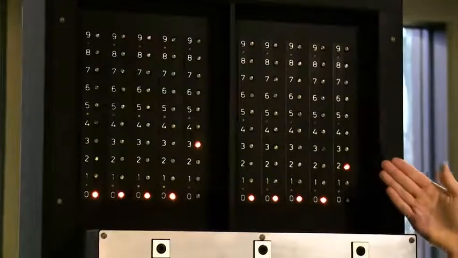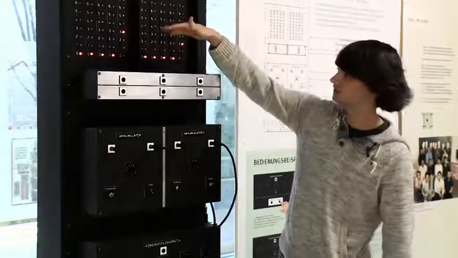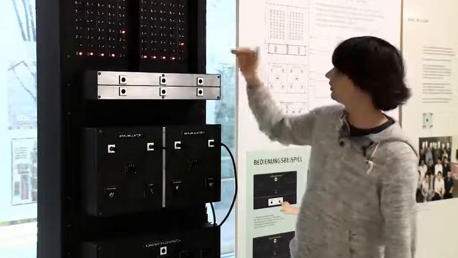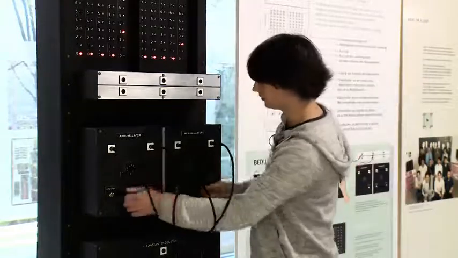And so the number is now sent from the second accumulator to the first one. And now we get the Fibonacci numbers. We started with 1, 1, and we have 2, 3, and we can go on.